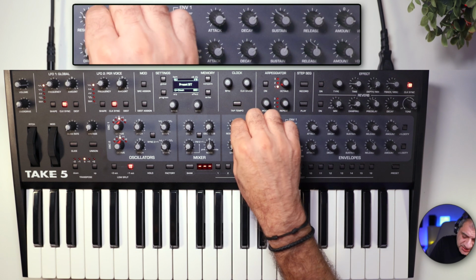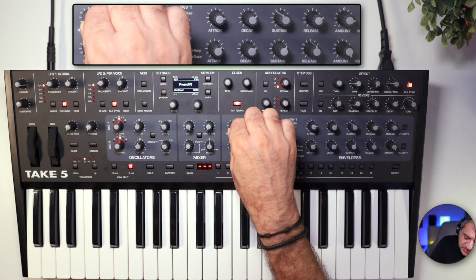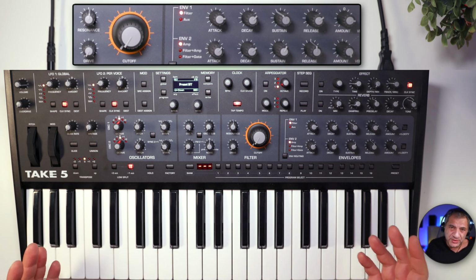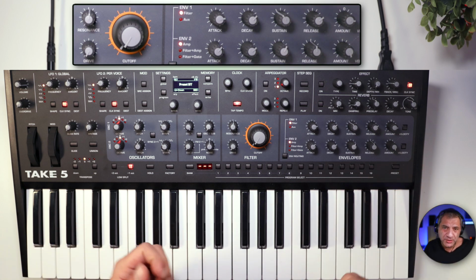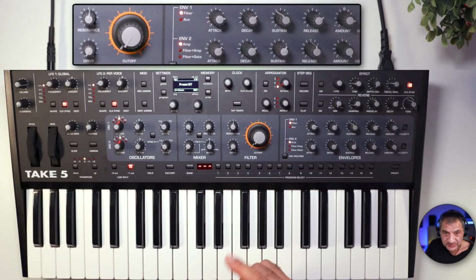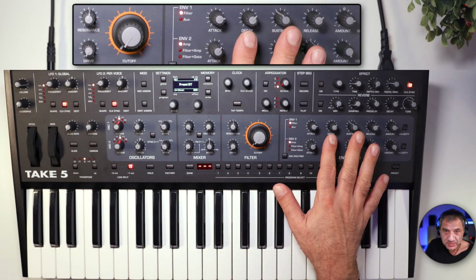Let's open the resonance. Let's put it on the middle to give a lot of drama to the sound. We all love to crank up the filter while cranking up the resonance, doing all these nice sweeps. That's what synthesis is all about. Now, drama.